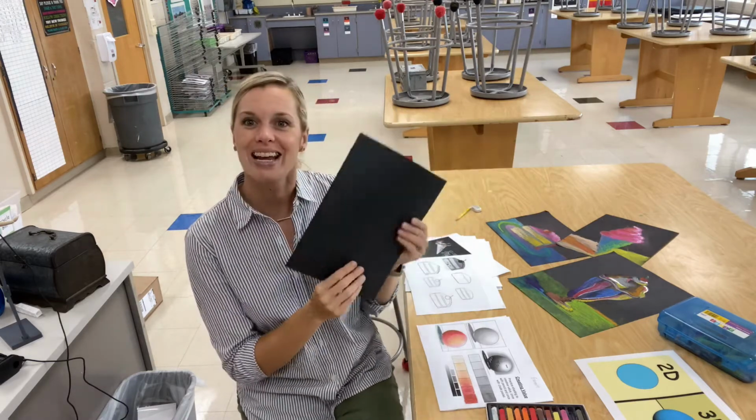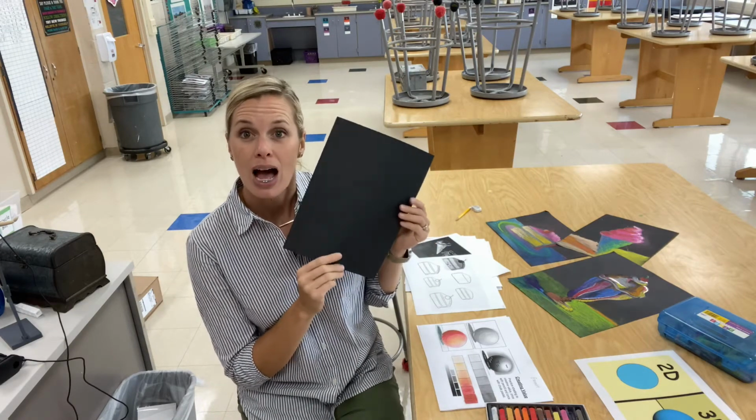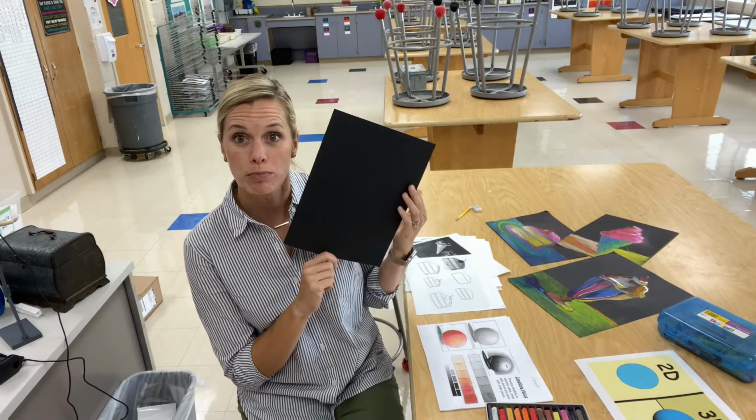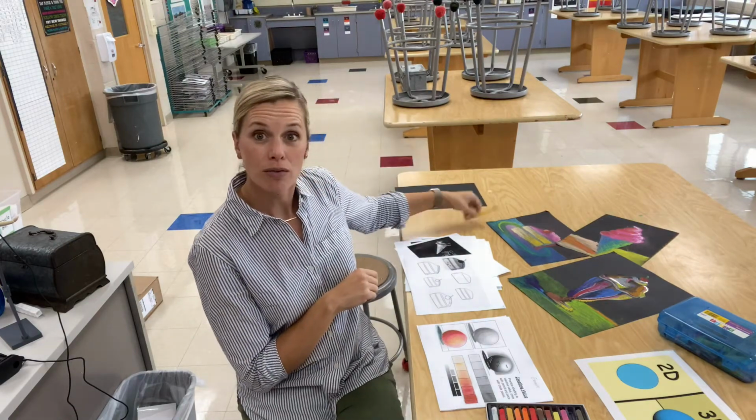So to materials, I'll be listing those inside the assignment. Materials, so you are going to need a 8.5 by 11 sheet of construction paper, black, has to be black. You're gonna need a pencil and eraser.